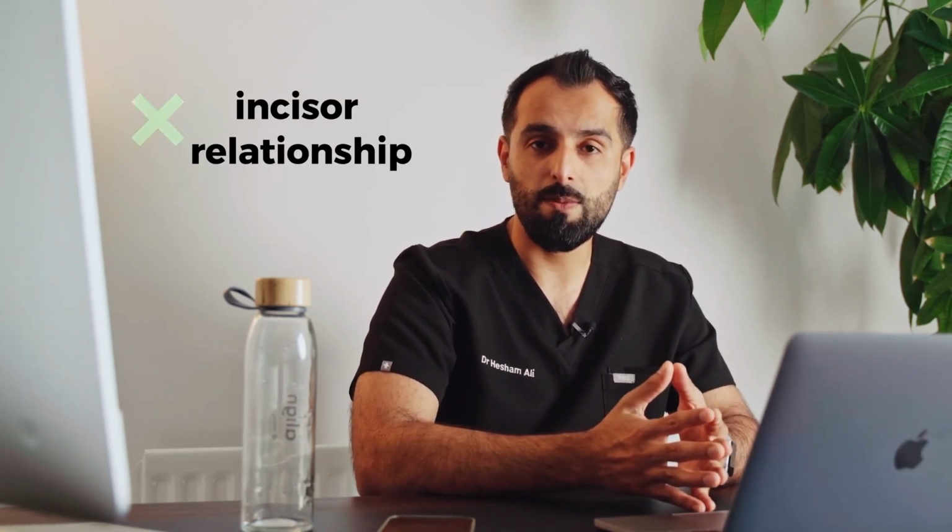Once you've done that, we start looking at the different relationships that we are trying to correct or not correct. What I mean by that is, are we going to accept the incisor relationship at the end of treatment or not?